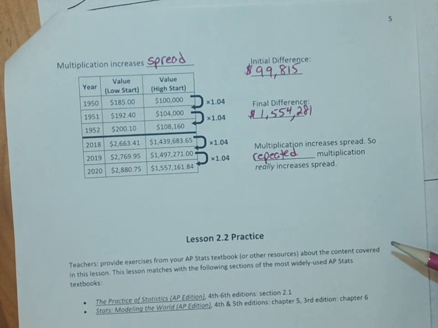Okay, so now we're going to go ahead and take a look at your chapter and work on the problems. Let me know if you have any questions.